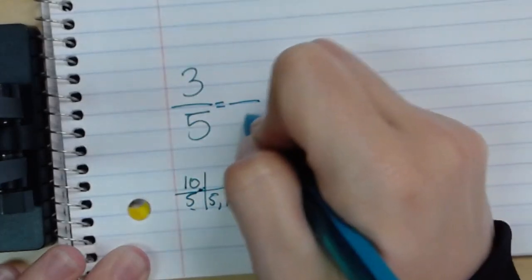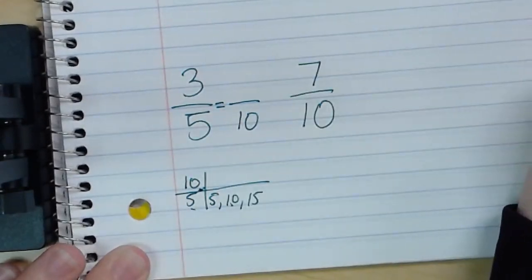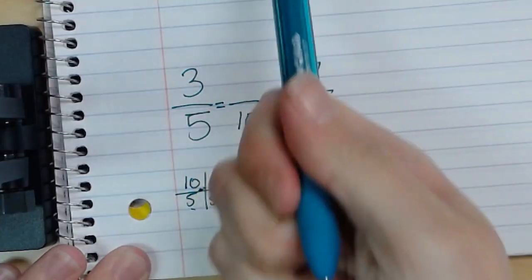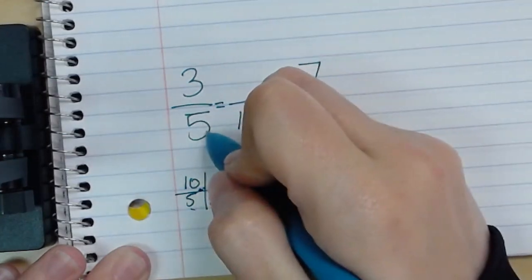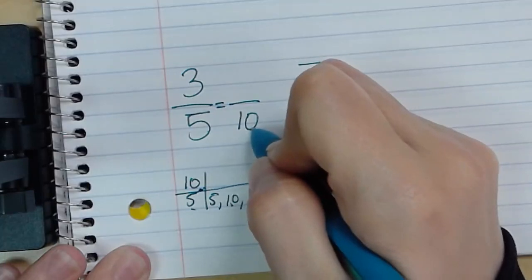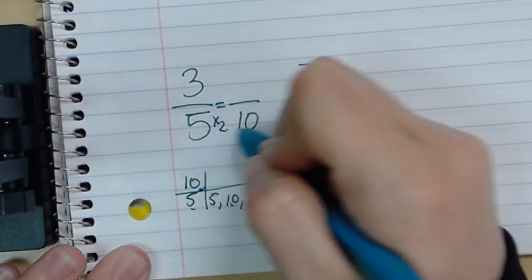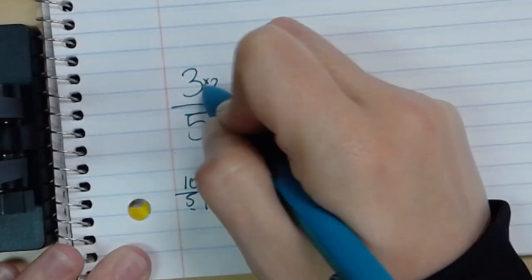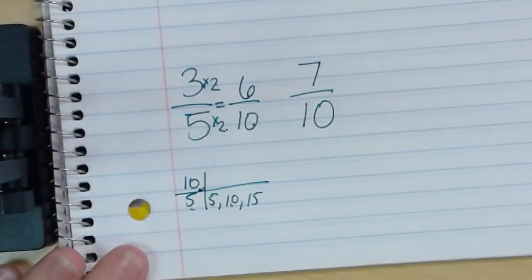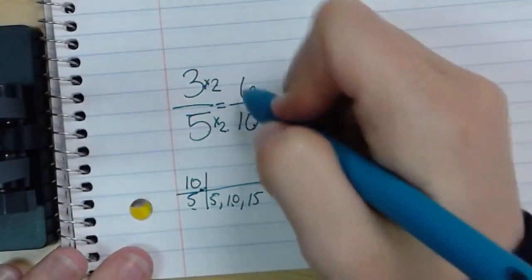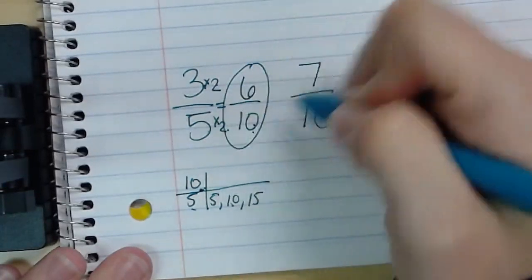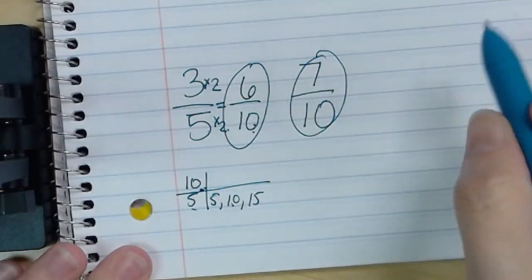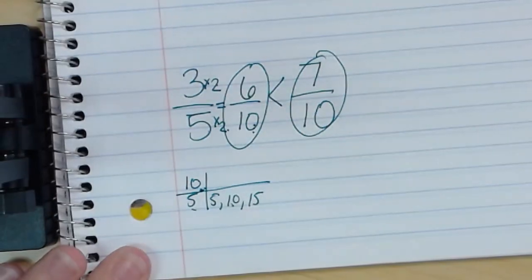Just like we did last week, this is my new denominator. And just like we did in our problem up above, what times 5 got you 10? 5 times 2 is 10. Whatever I did to the bottom, I have to do to the top. 3 times 2 is 6. So now, all of a sudden, I'm comparing 6/10 to 7/10, and I know that 7 is bigger.